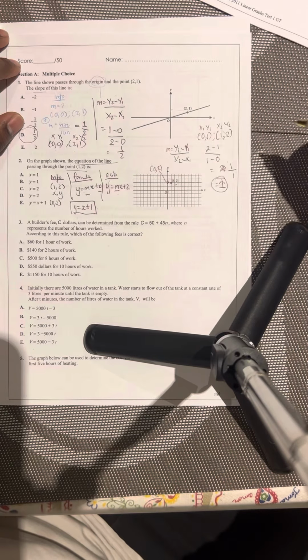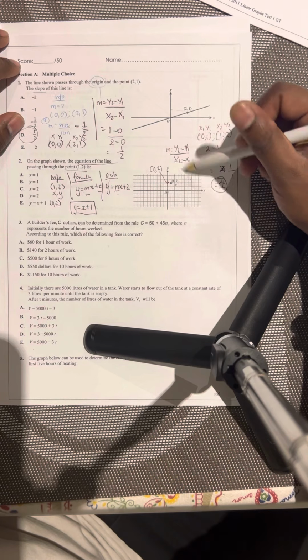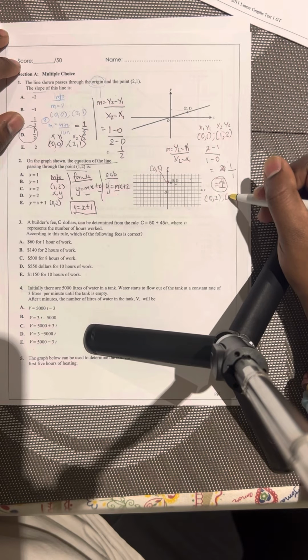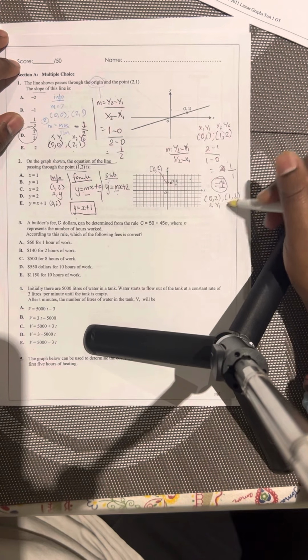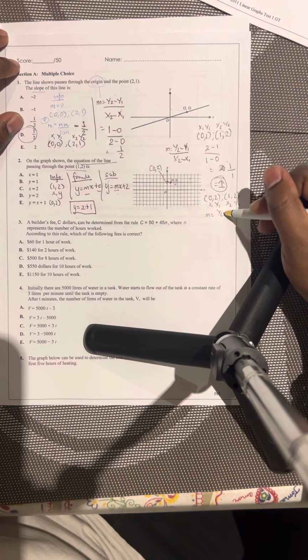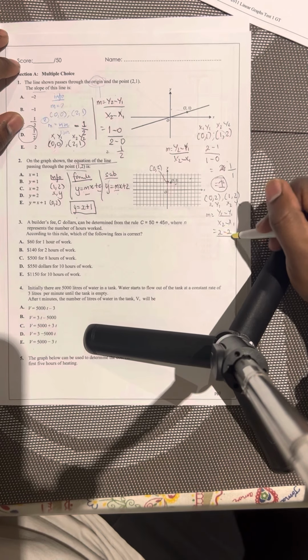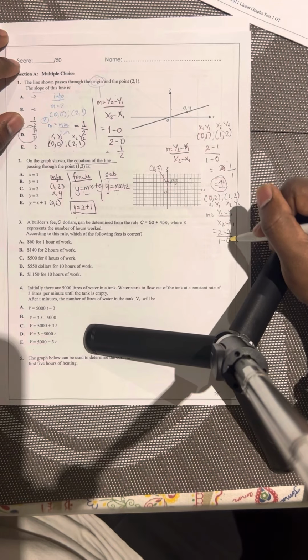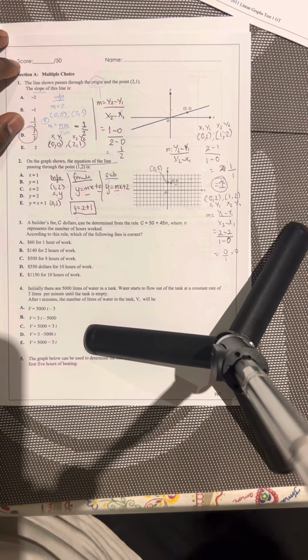So it looks like I've made a mistake, but it's good to backtrack and make sure, because it doesn't make sense for the gradient to be 1. So (0, 2) and (1, 2) are the 2 coordinates. Let's write that out again: x1, y1, x2, y2. Let's put that in the formula, y2 minus y1 over x2 minus x1. Now you've got 2, which is your y2, and your other 2, which is y1, over x2 minus x1, which is 1 take away 0. You're left with 0 over 1, which is 0. Now that does make sense. So your gradient is 0.